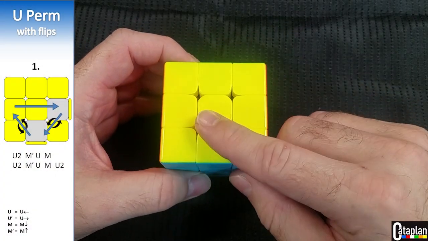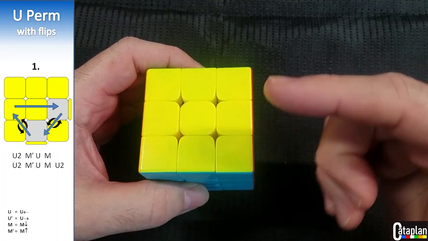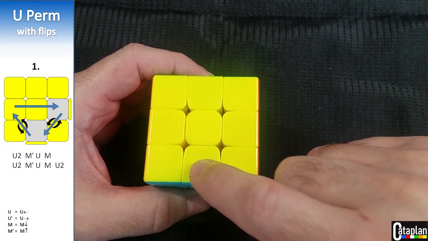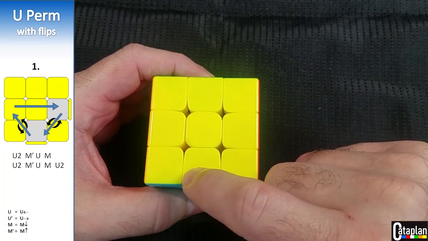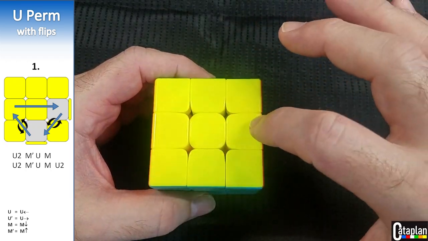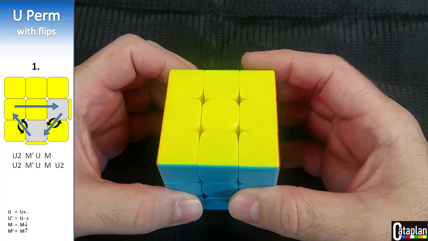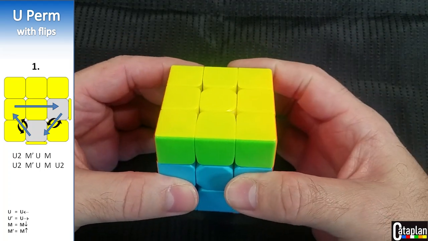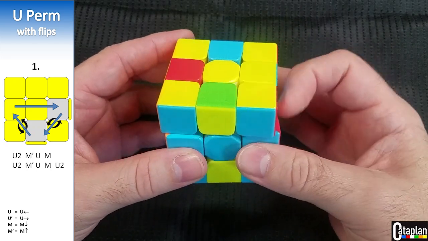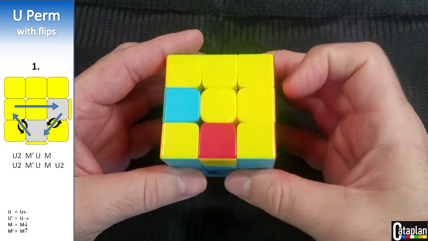So number 1, we have that one that we're going to rotate. It's the same one we did, but I'm going to do it the other way. So it's going to rotate or flip this one and move it down to the front, the right to the front. The front, we're going to rotate it and move it to the left, and the left, we're going to move it to the right with no flipping or rotation. Okay, so that's going to be U2 M prime U M U2 M prime U M U2, and there we go.